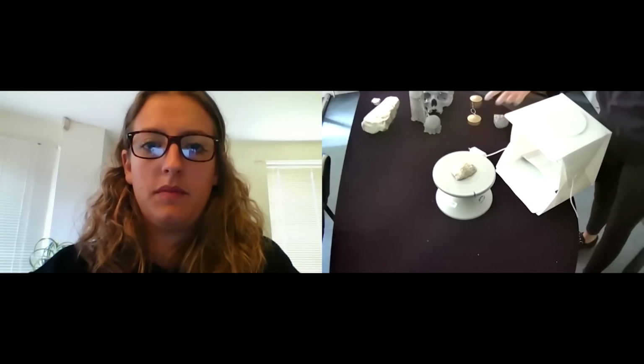So we literally just got this off Amazon, and you plug it in and there's lights in here. So it makes the lighting a lot better. And then it comes with these foam things. So you put this up so the background's all the same. So you don't have as many problems with the software picking up the background and focusing on that rather than the object. So there's a few different options of how to do it.